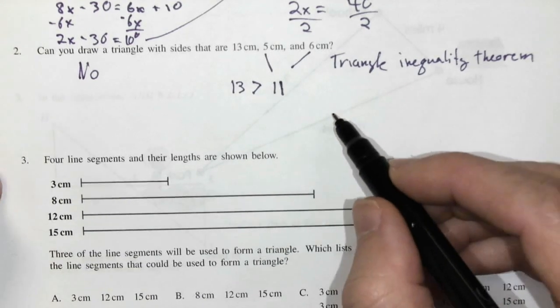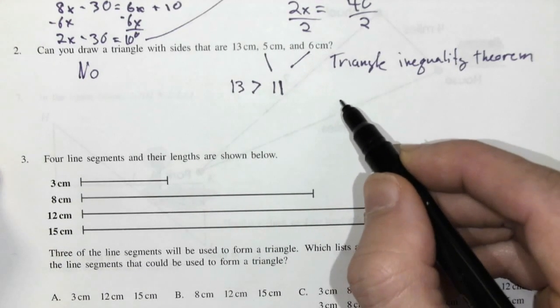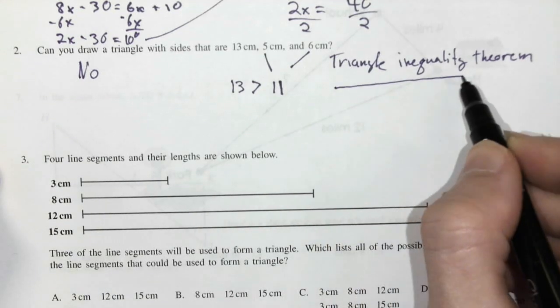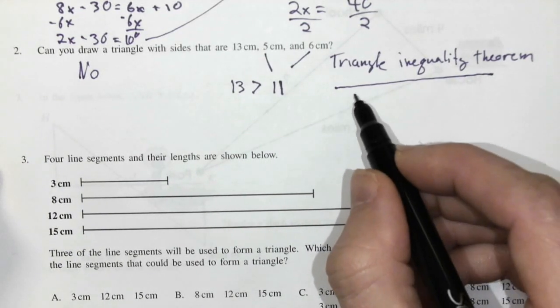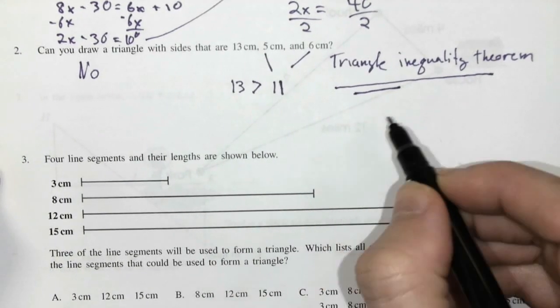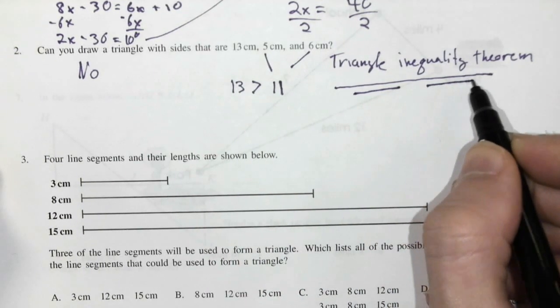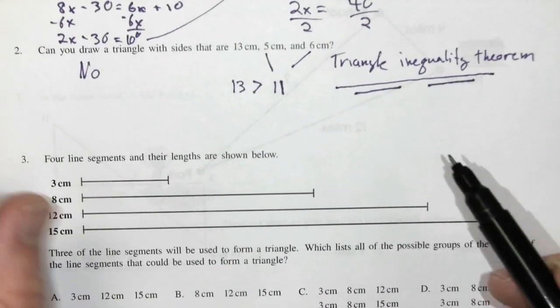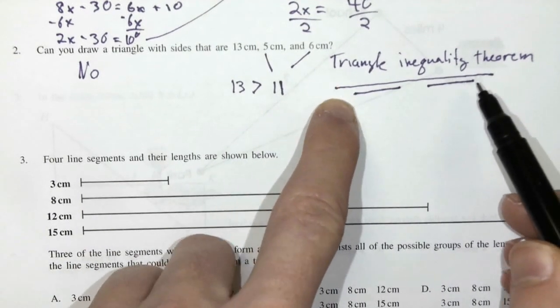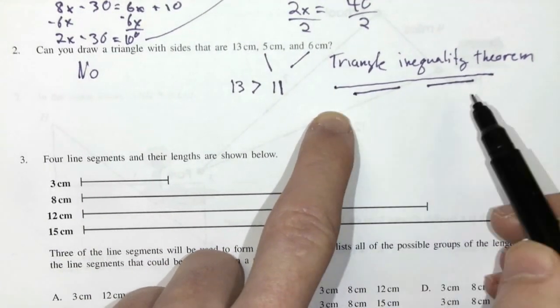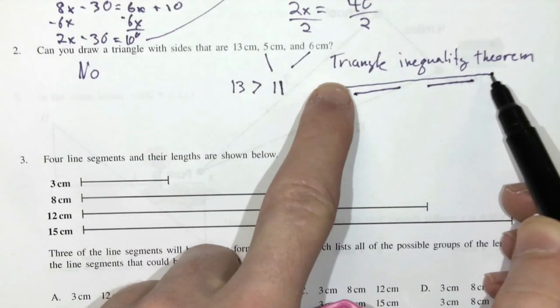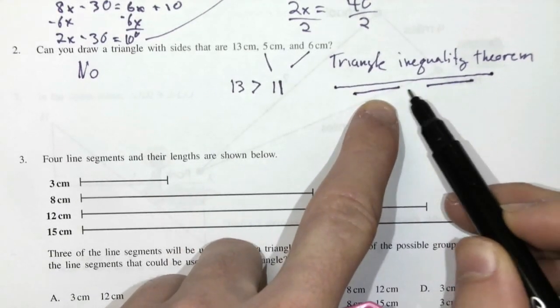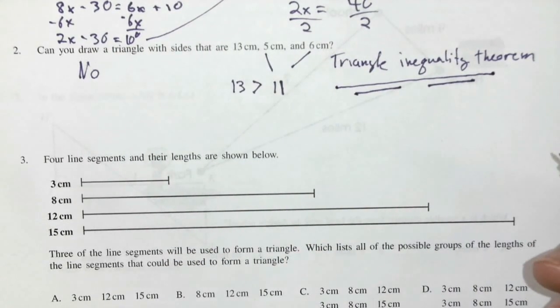I'm trying to put that into perspective. If I have a line that is this long, this line plus this line is not as long as this. Can you imagine trying to make a triangle if I put this in here and this in here? Then these ends would never be able to touch to make that triangle.